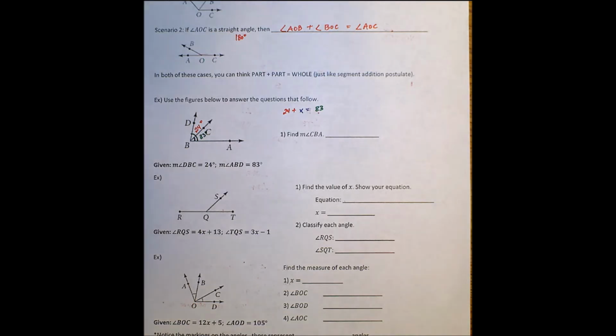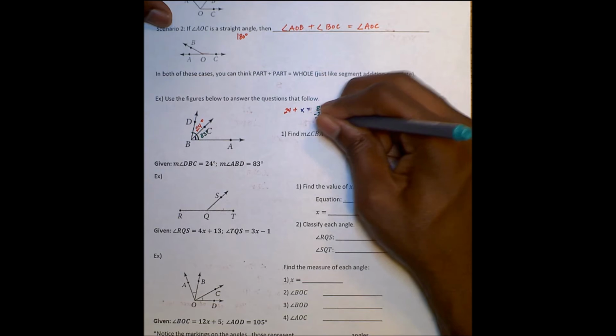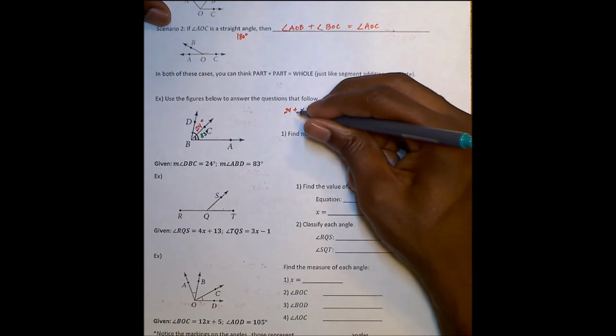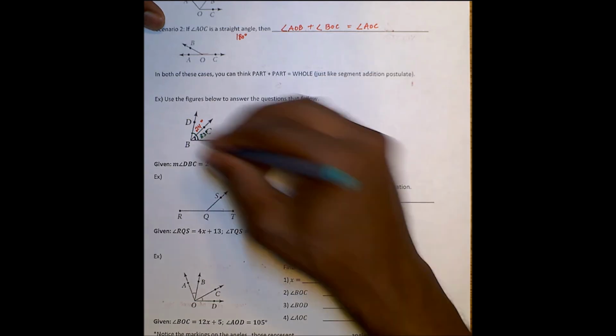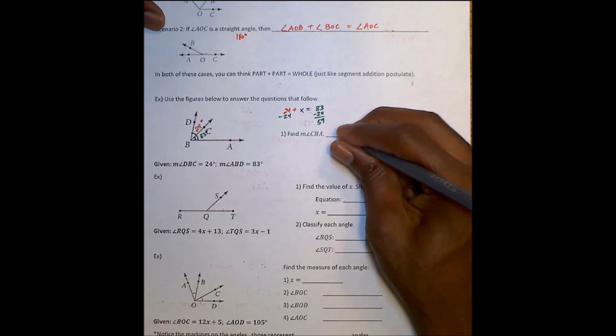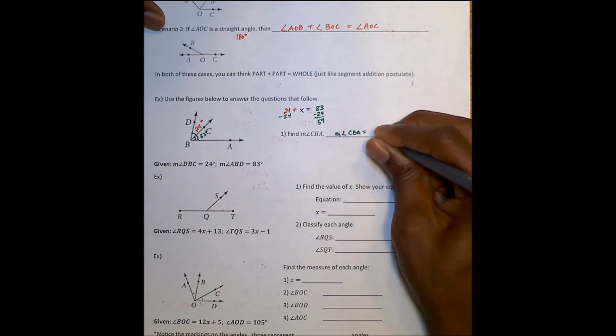I'll subtract 24 from both sides, and when I do that, that will give me 59. And so then I can find out that x has to be 59. x stood for angle CBA. So the measure of angle CBA was 59 degrees.